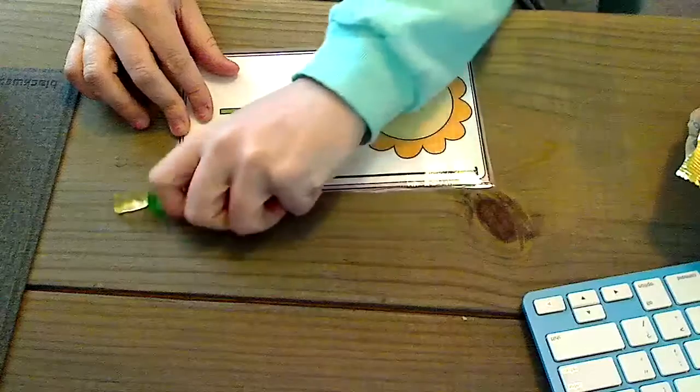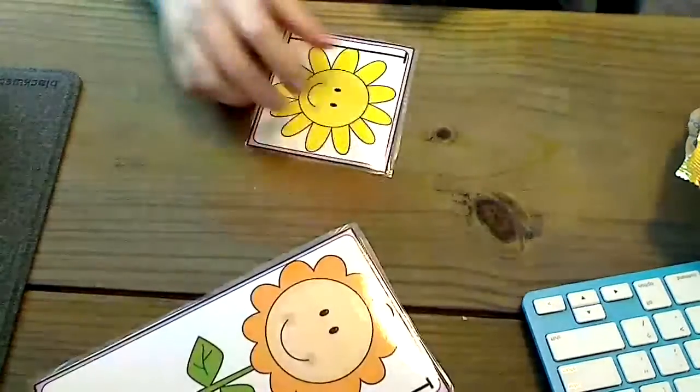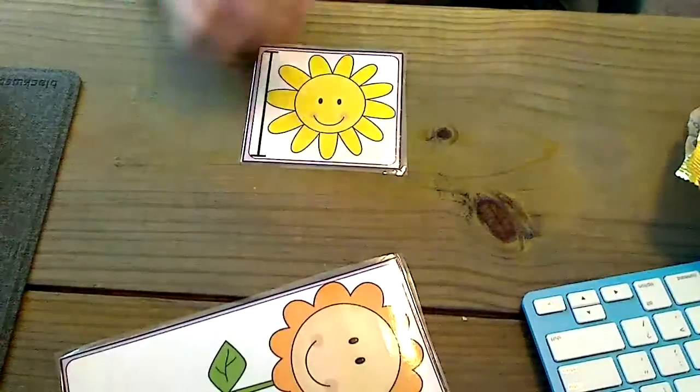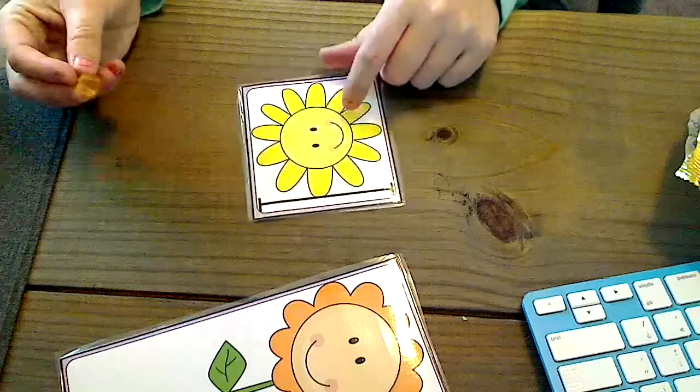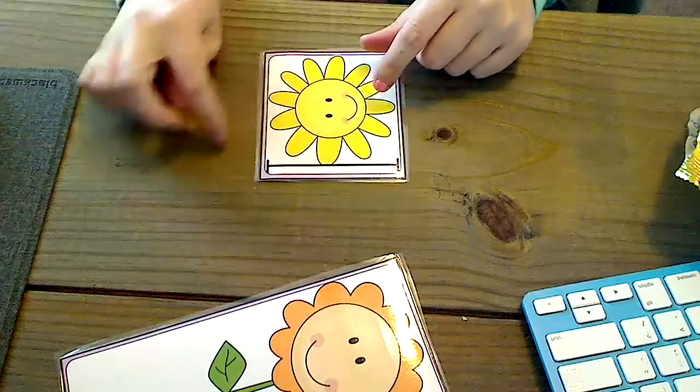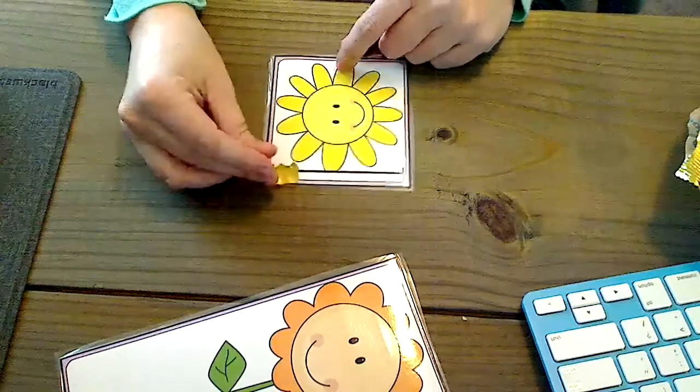All right, let's do one more. Here is another flower. So we're going to look at how long the flower is. So I'm going to turn it this way. I know it's opposite, but so you can see this line. Remember, we're going to start at the top and end at the bottom. You're going to line it up.